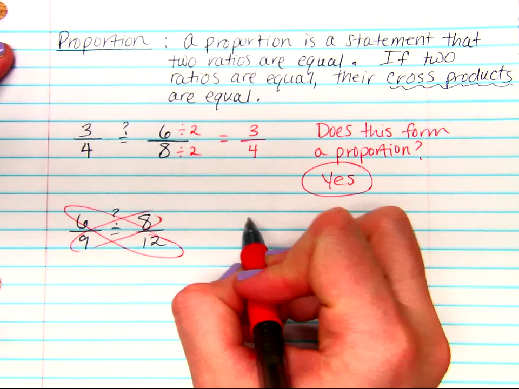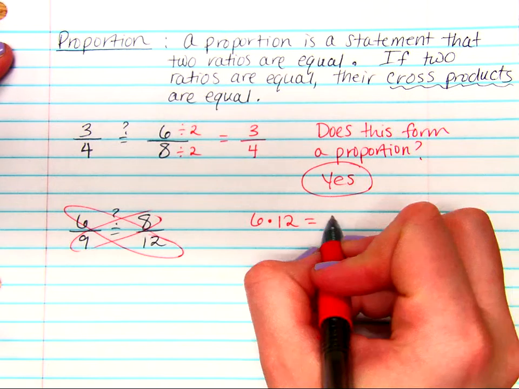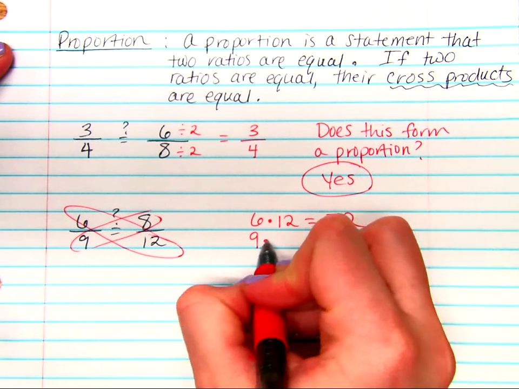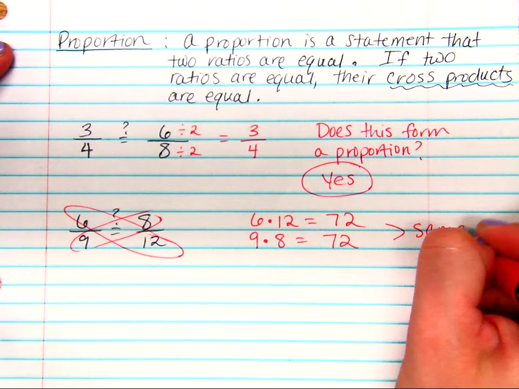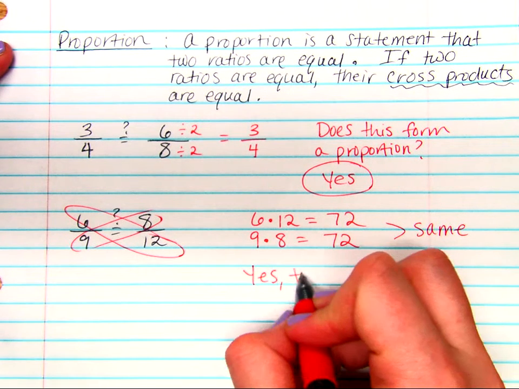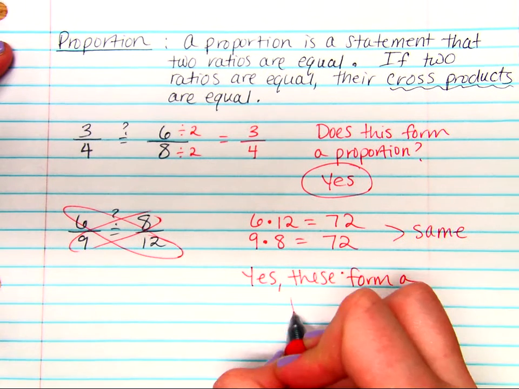So 6 times 12, well, 6 times 12 is 72. And then 9 times 8, that's also 72. So these are the same. So I would say yes, these form a proportion, or they're proportional.